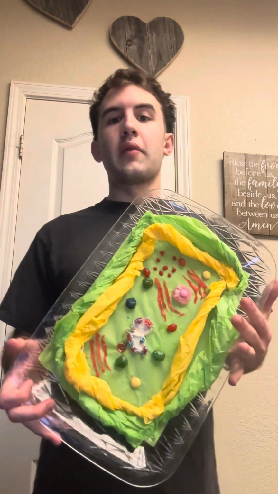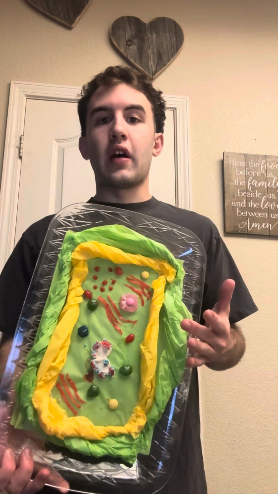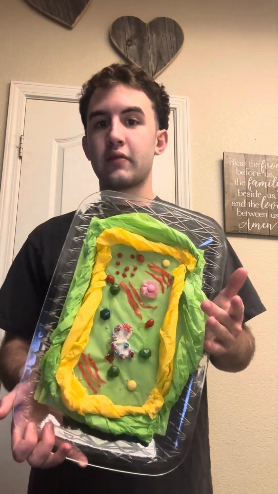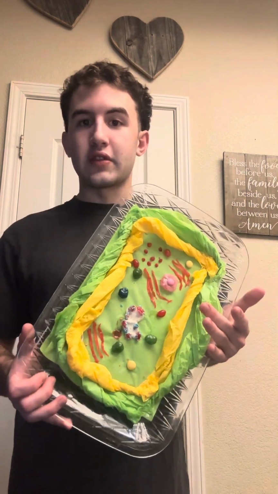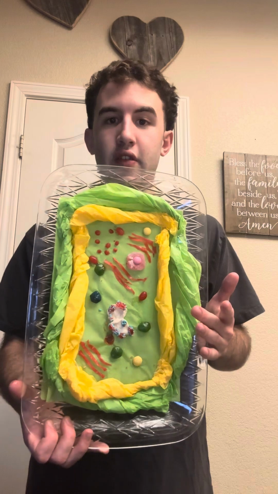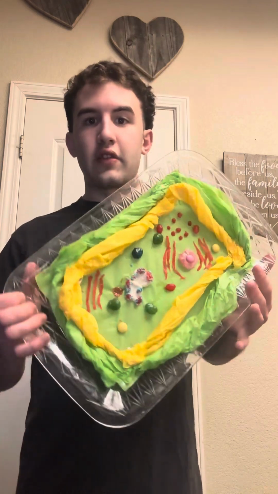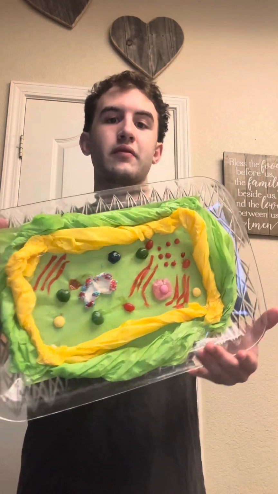So overall, I'm very happy with this project and how it's able to relate to our class, since we did focus on cells a lot earlier in the year. Yeah, this is the cell model that I was able to create at home.